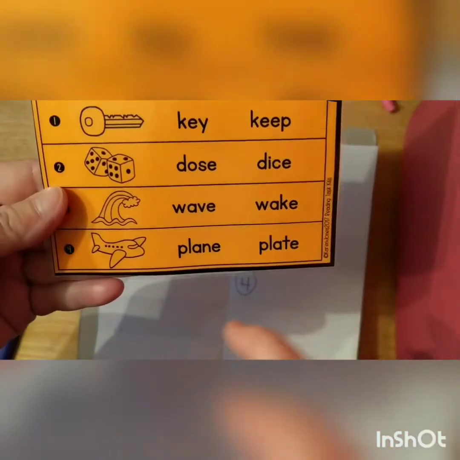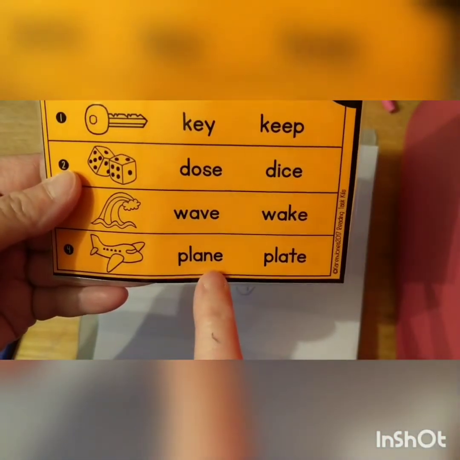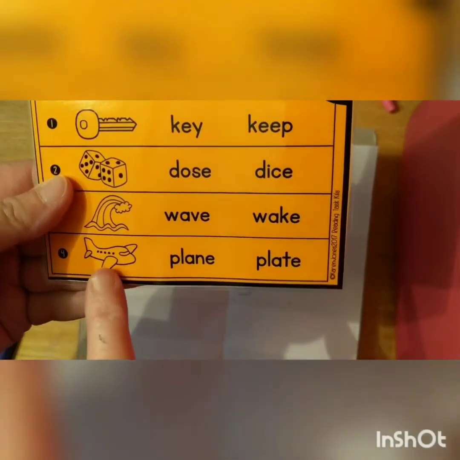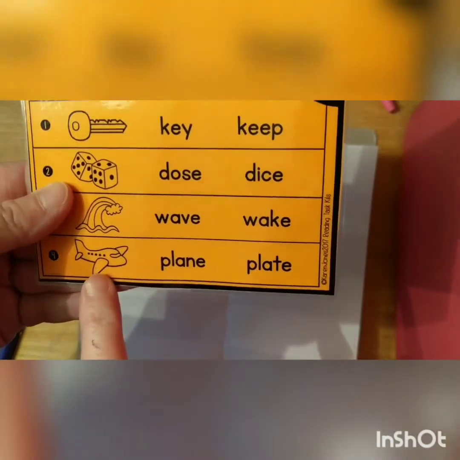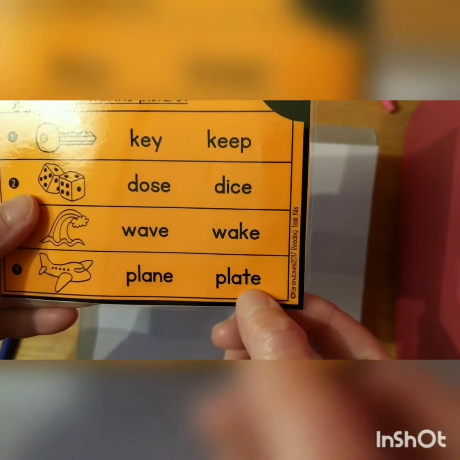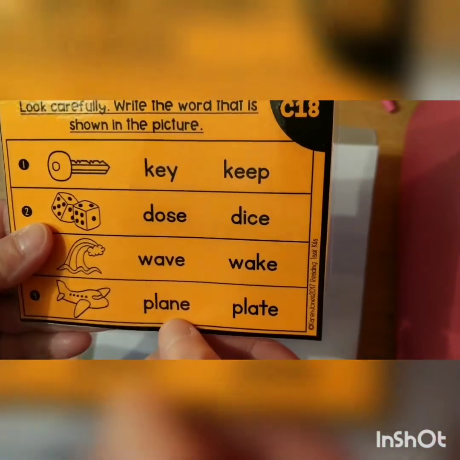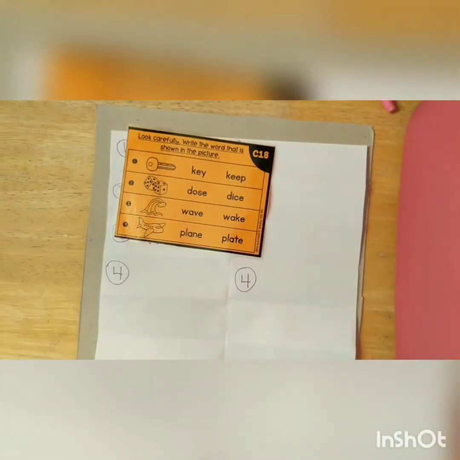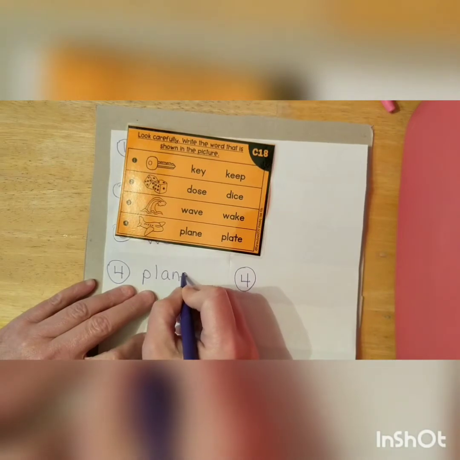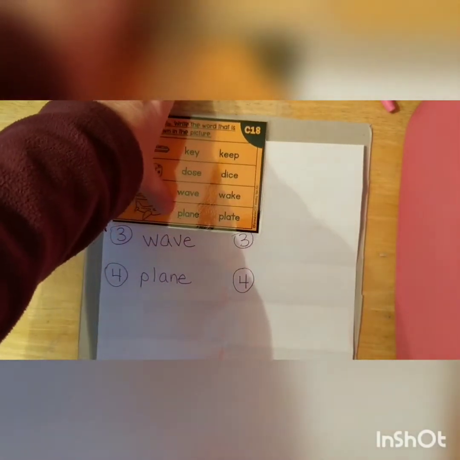Let's look at the last one on this side. That's a plane. Here's a word that starts with pl, and here's a word that starts with pl. So we know plane starts with pl. Do we hear N or a T? Plane. Right, we hear this one, plane. So we're going to write that on our paper. P-L-A-N-E. Plane. Now I'm going to flip this card over.